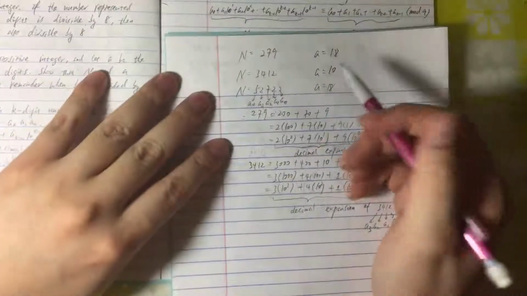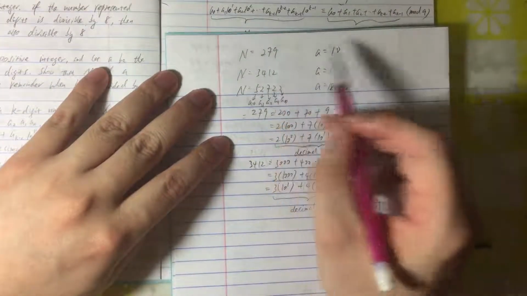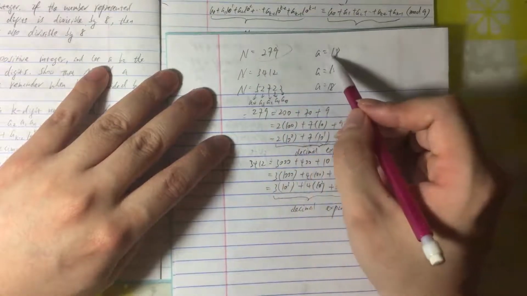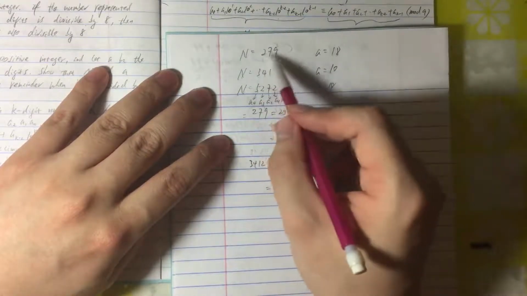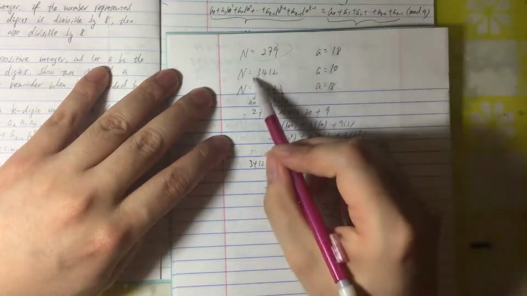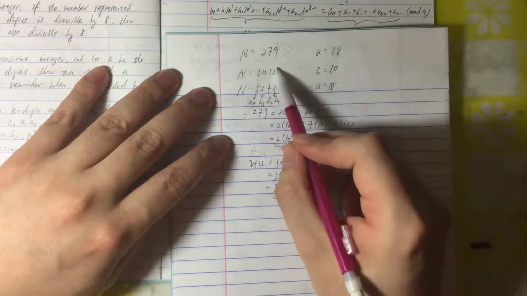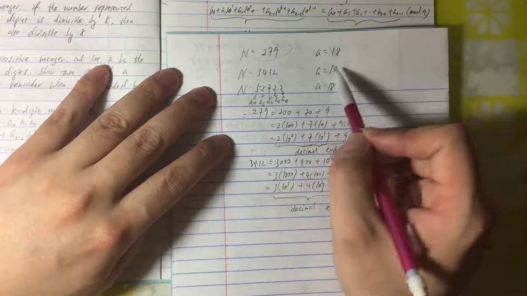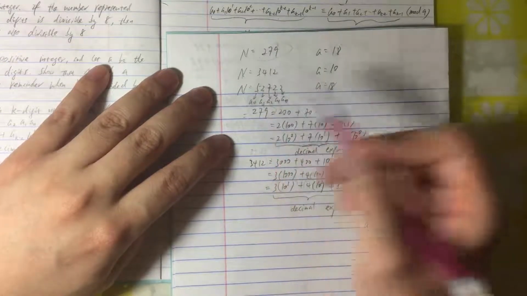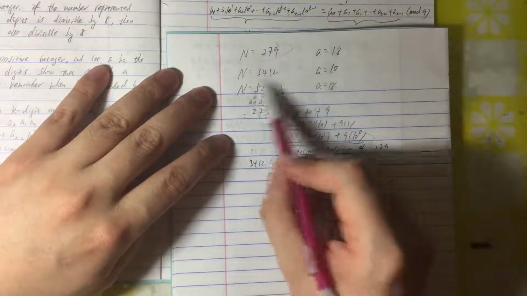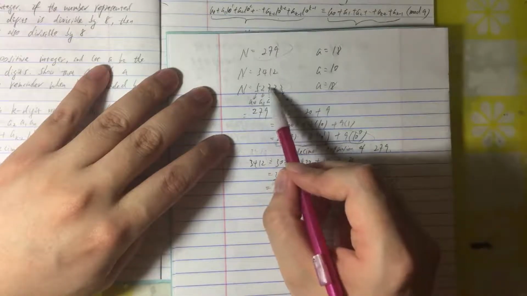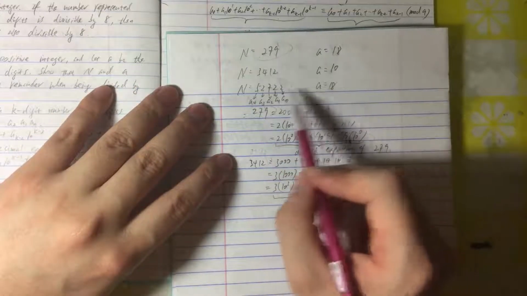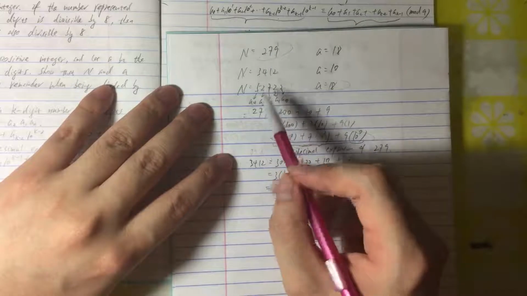For example, for this number here, 279, the sum of the digits is 18. If 18 is divisible by 9, then this number is also divisible by 9. And for this number, 3412, the sum of the digits is 10. If 10 is not divisible by 9, then this number itself is not divisible by 9. And for this number, 52,722, if the sum of the digits is divisible by 9, then this number is also divisible by 9.